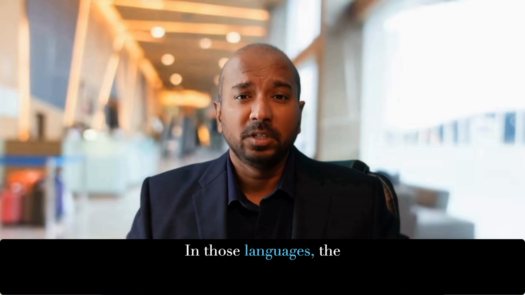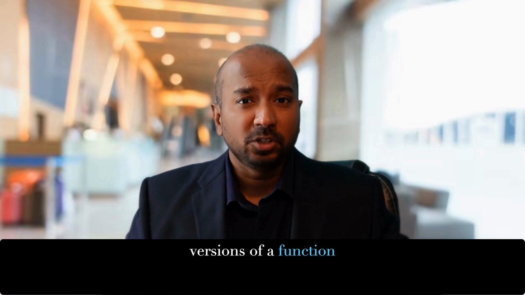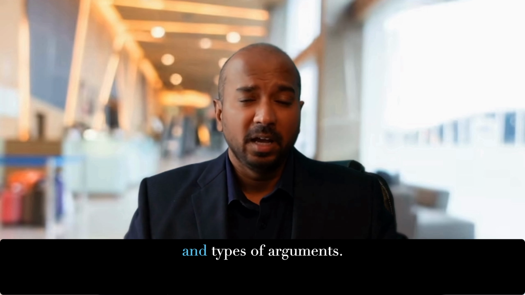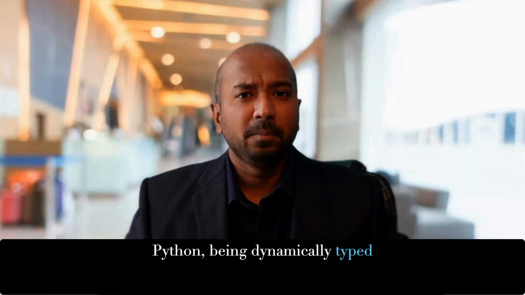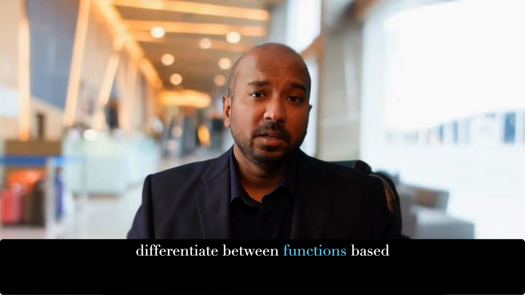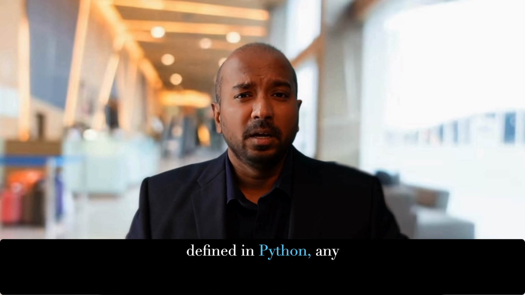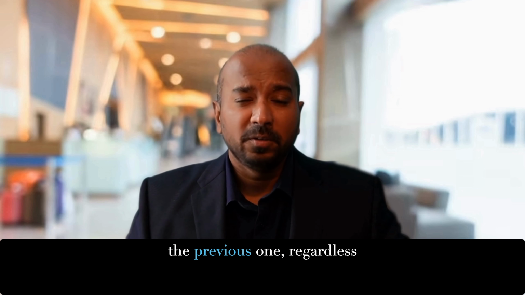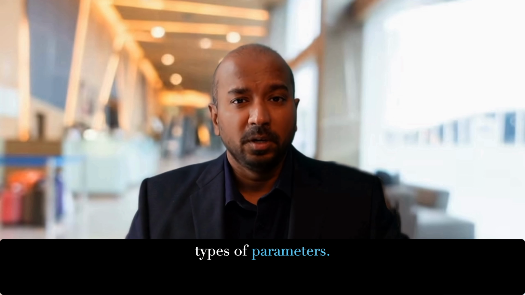In those languages, the compiler distinguishes between different versions of a function based on the number and types of arguments. Python, being dynamically typed and interpreted, does not differentiate between functions based on their signature alone. When a function is defined in Python, any new definition with the same name will overwrite the previous one, regardless of the number or types of parameters.